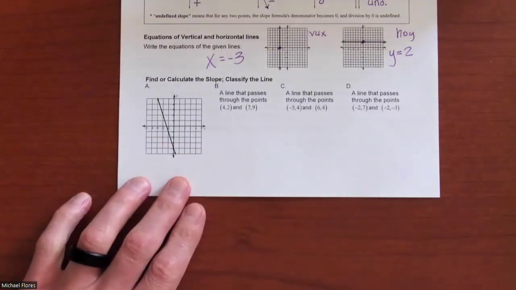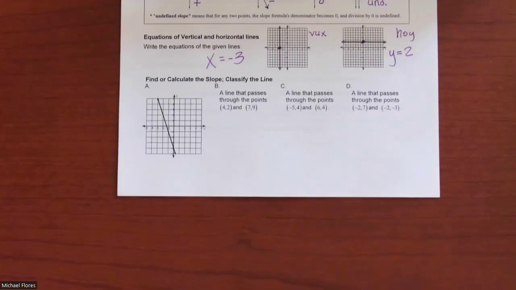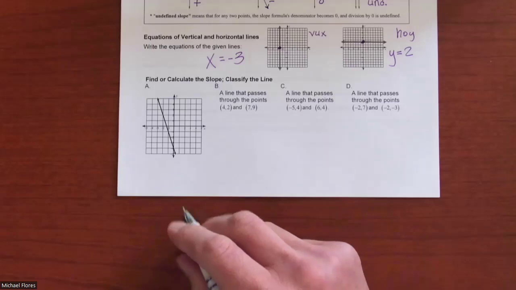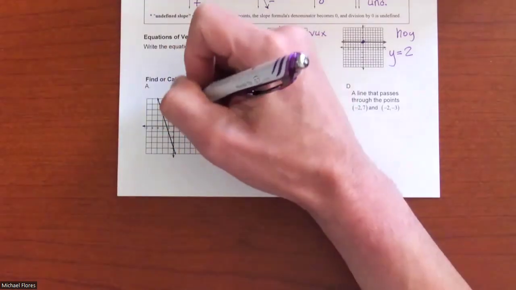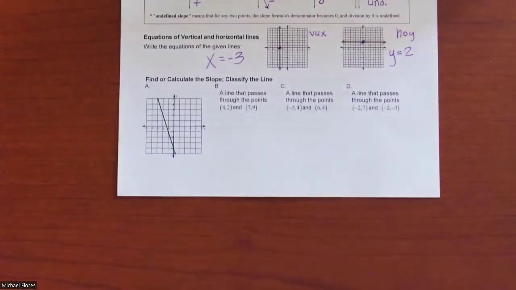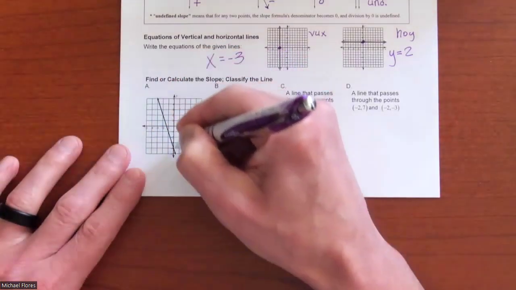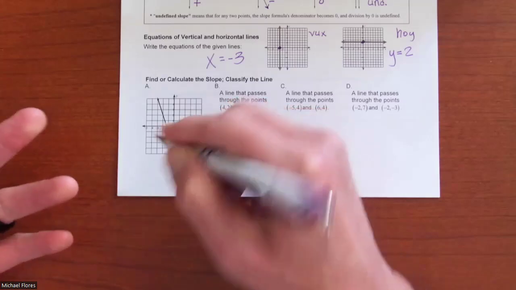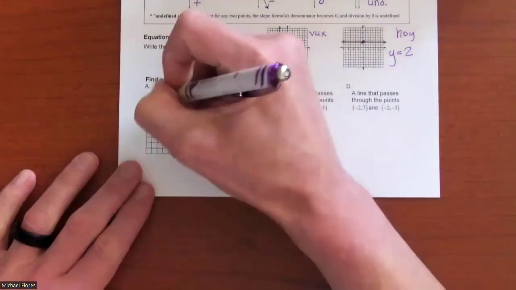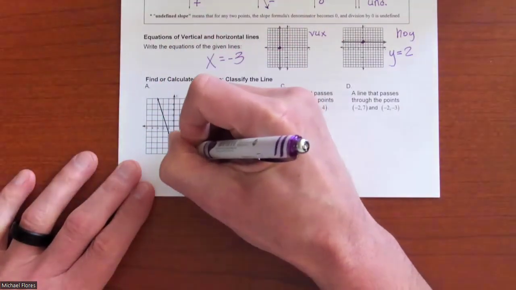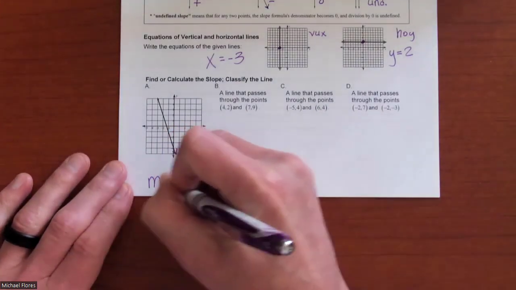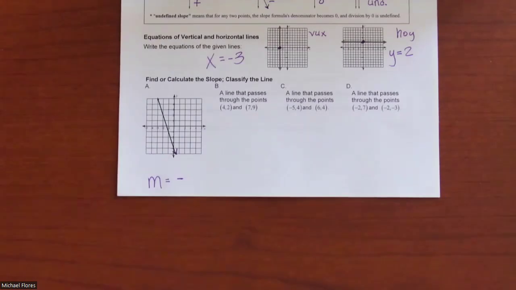Find or calculate the slope, classify the line. We're going to find the slope, and it gives you a picture of the graph. Take note of whether the slope or the line is positive or negative. This is trending downward from left to right. This will probably save you from getting it wrong. It's trending downward from left to right. That right arrow is pointing down. So we know that our slope is going to be negative.